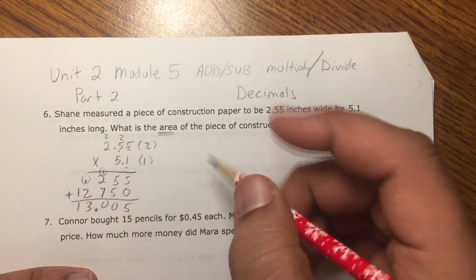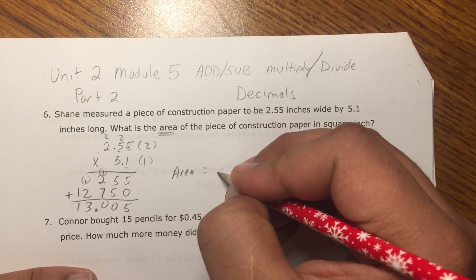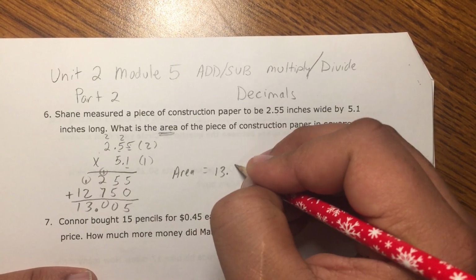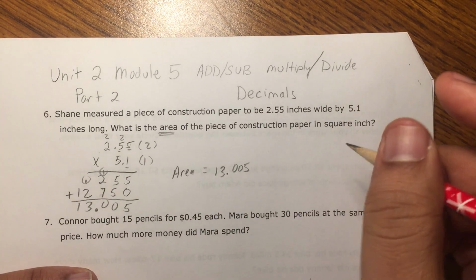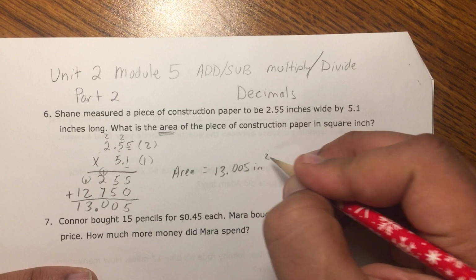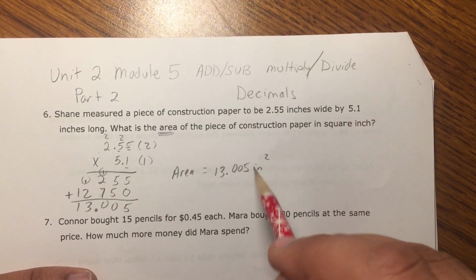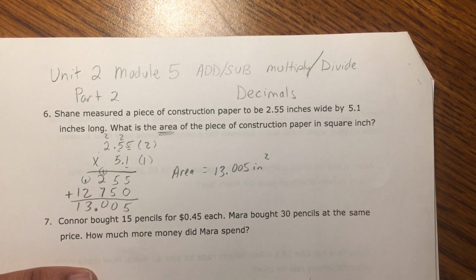Yeah, this makes sense. So the area equals 13 5/1000ths inches squared, because we multiplied a length by a width. Our answer is in square units. And that's the piece of the construction paper.